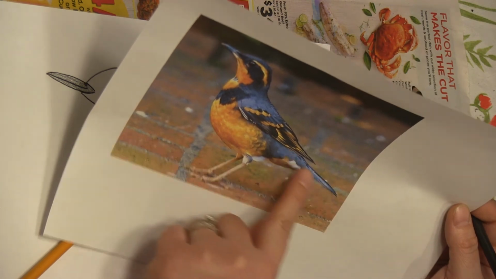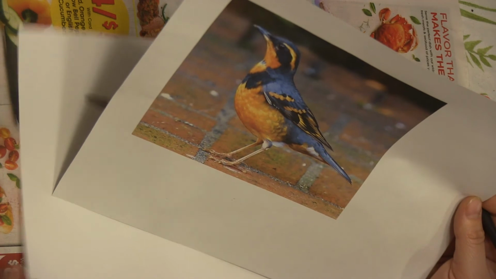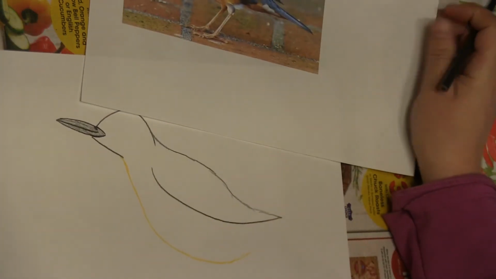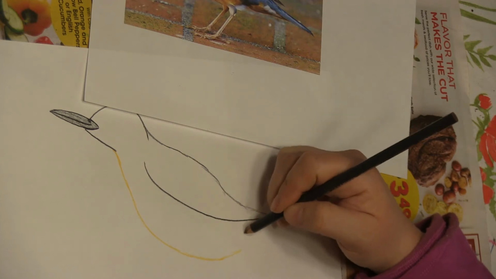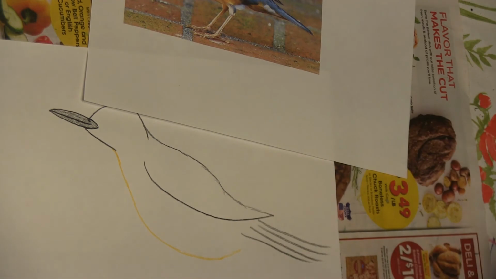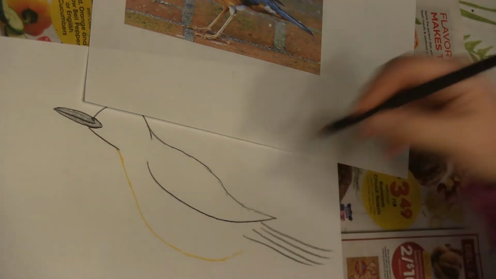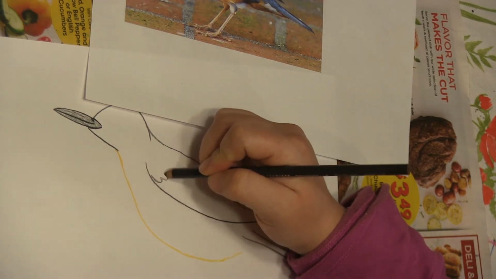And then the tail has really long feathers, and that's going to be pretty common on whatever type of bird you're drawing, the long tail feathers. So what I can do for that is just draw some kind of fast, long lines. And then if I want to make some rows of feathers on here.